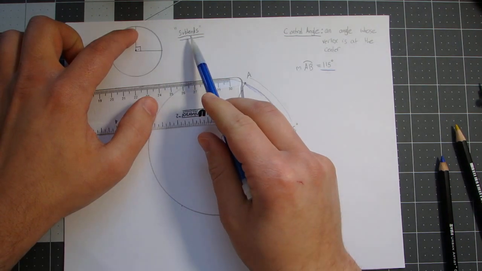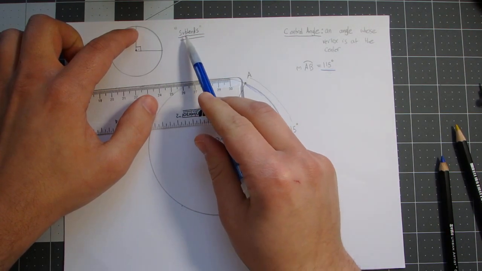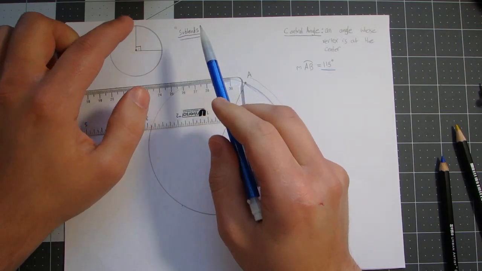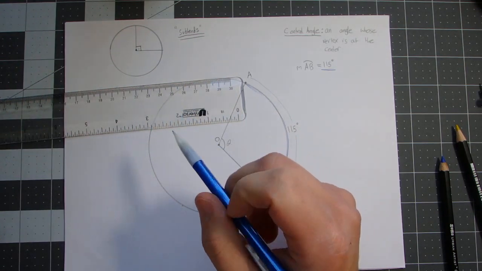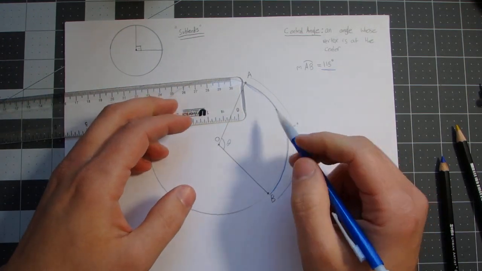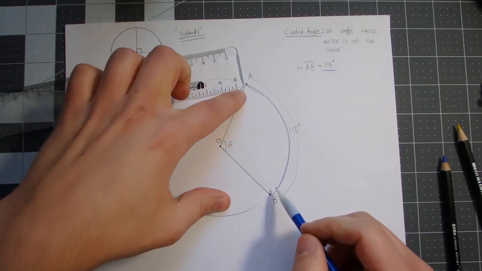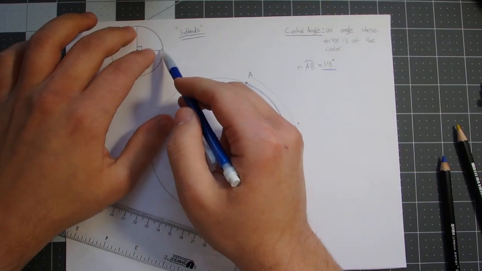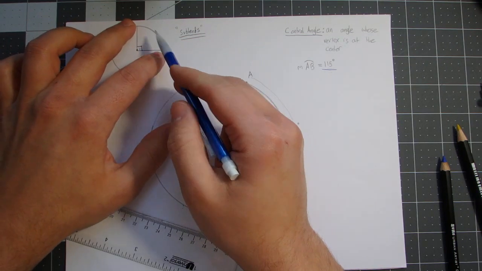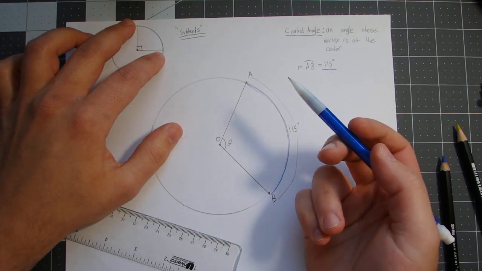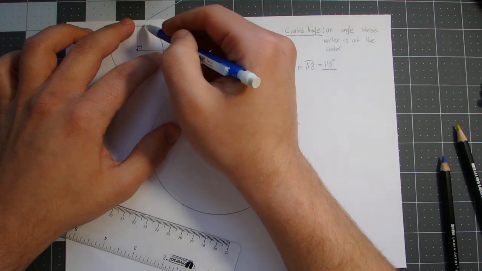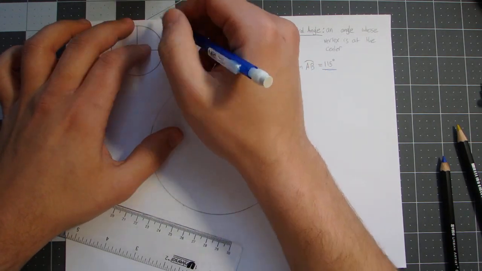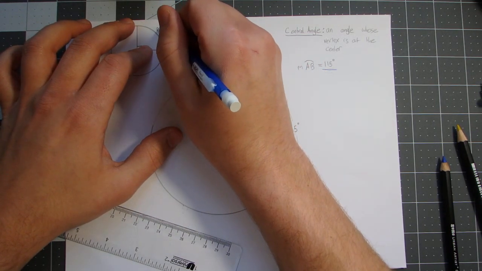Subtends, S-U-B-T-E-N-D-S, subtends. An angle subtends an arc, meaning this angle is subtending arc AB. In this case, this 90-degree angle is subtending 1/4 of the circle. It's the part of the circle that it traces out. Since this is 1/4 of the full circle, it would be 90 degrees.